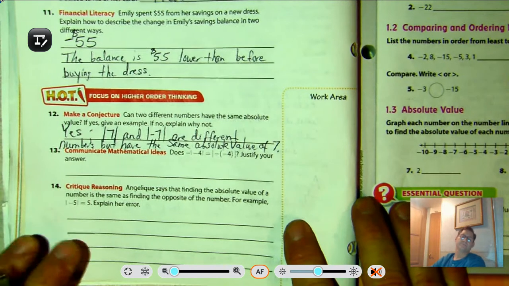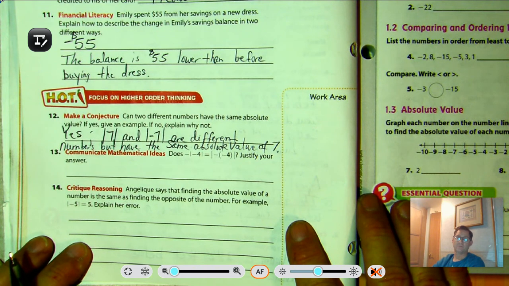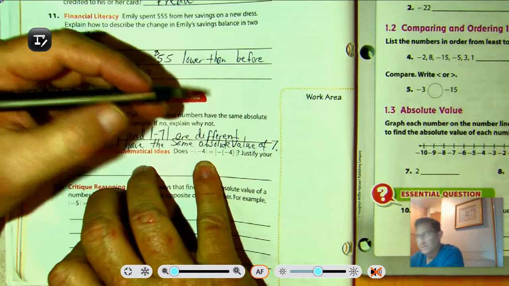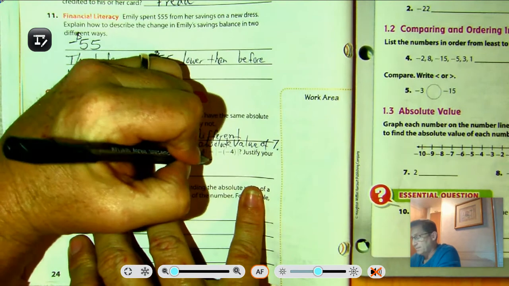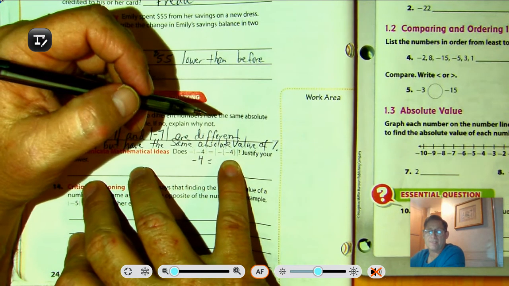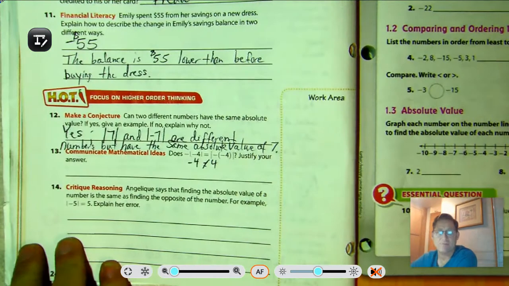Does the opposite of the absolute value of -4 equal the absolute value of the opposite of -4? Well, no. The absolute value of -4 is 4, which means the opposite is -4. And the absolute value of the opposite of -4 is 4. So -4 does not equal 4.